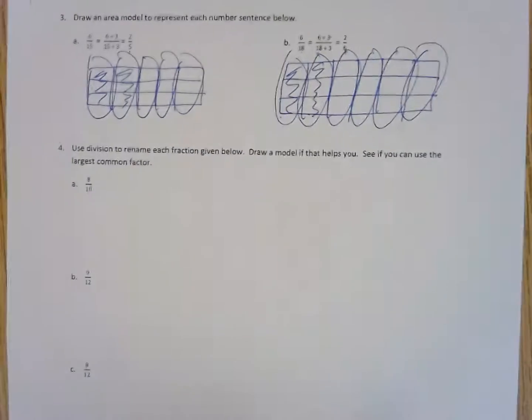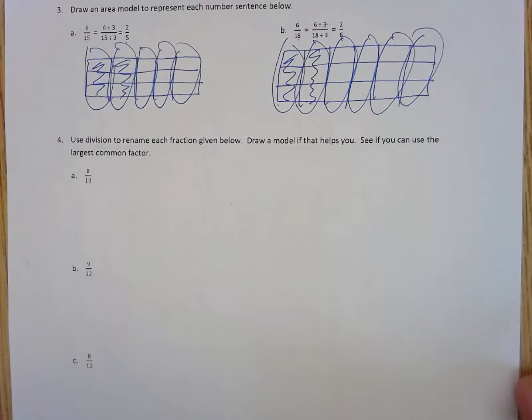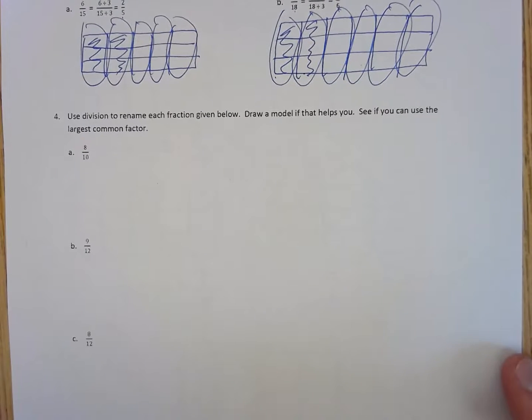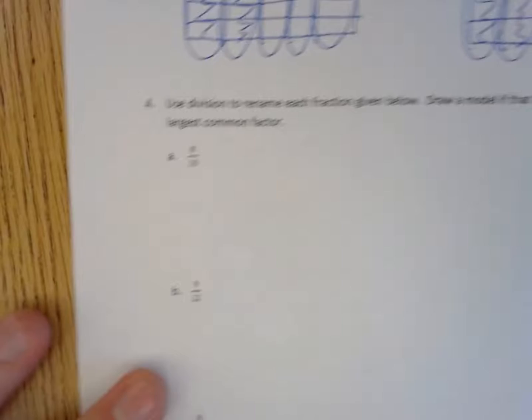Okay. Down here, use division to rename each fraction given below. Draw a model if that helps you. See if you can use the largest common factor. So we talked briefly about greatest common factor today, and that is just the largest number that you can divide into your numerator and your denominator.